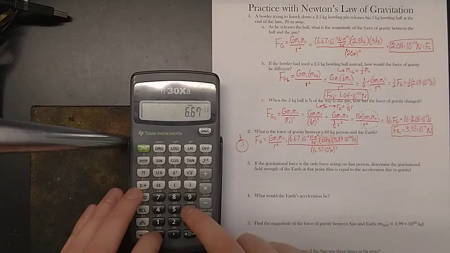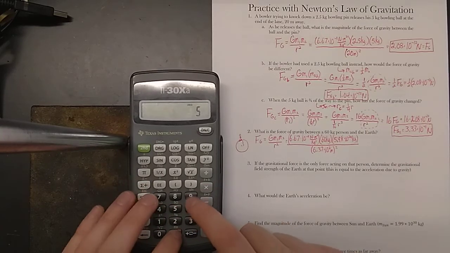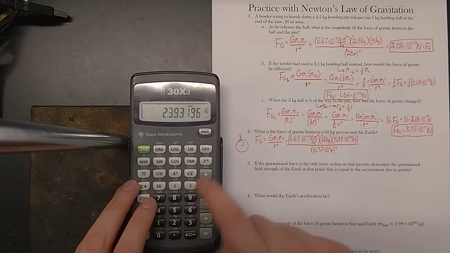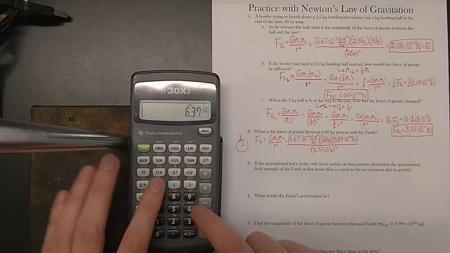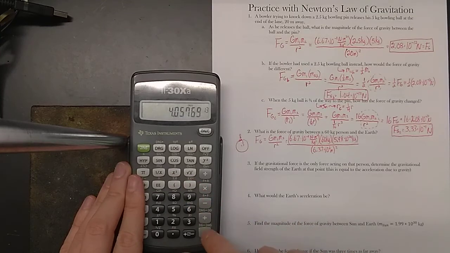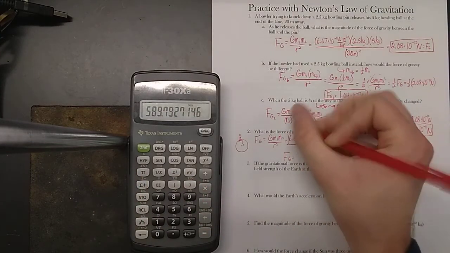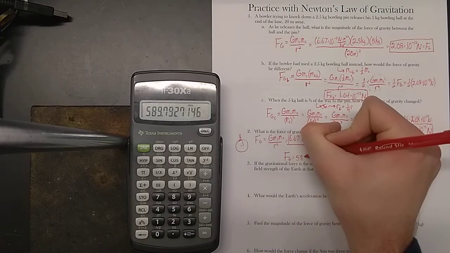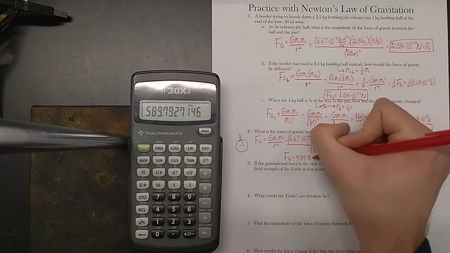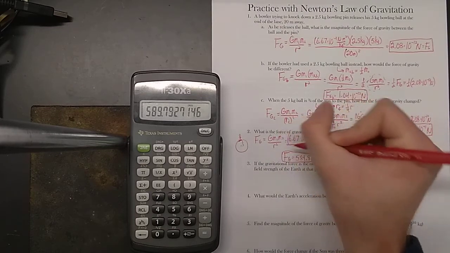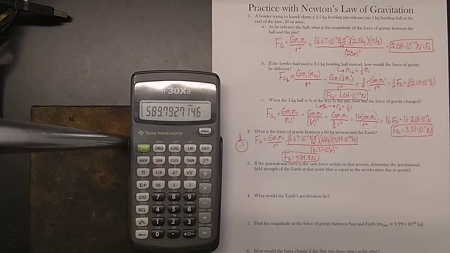let's see, we're going to multiply everything. We're going to divide by 6.37 E6, squared, in the parentheses. We end up with a force of gravity of 589.8 newtons.